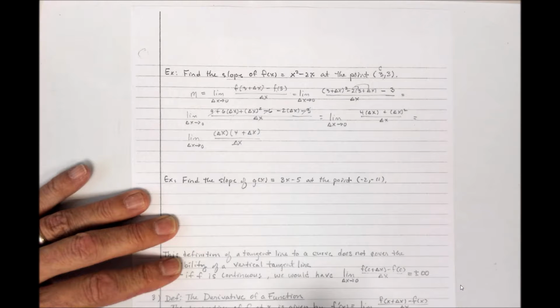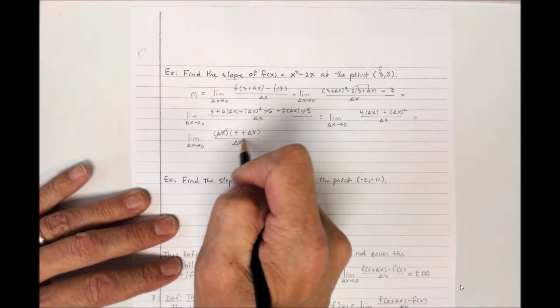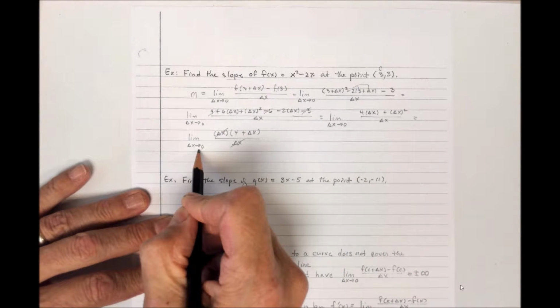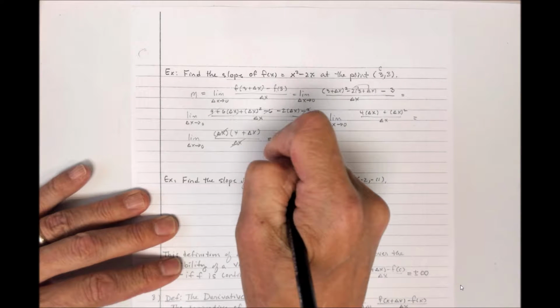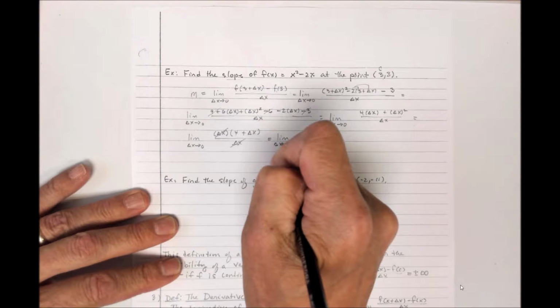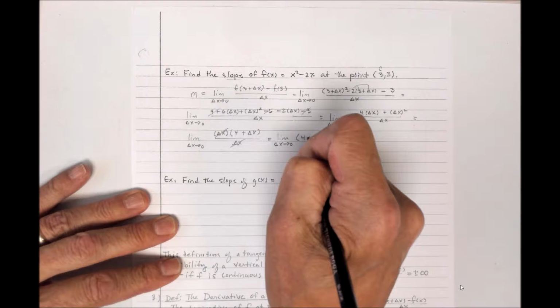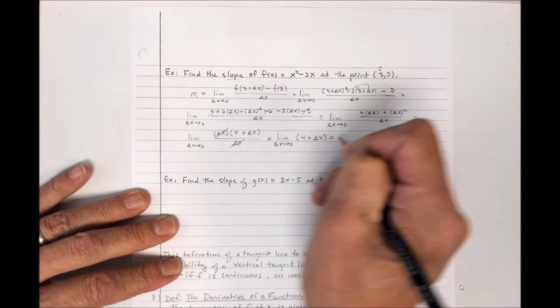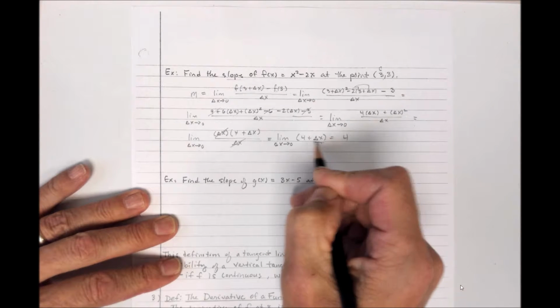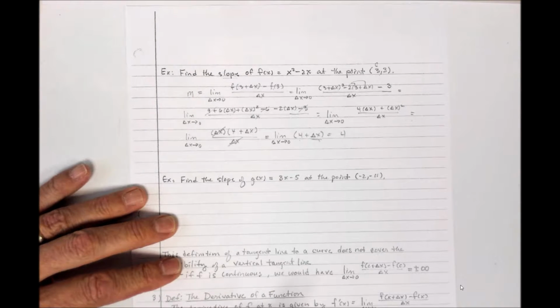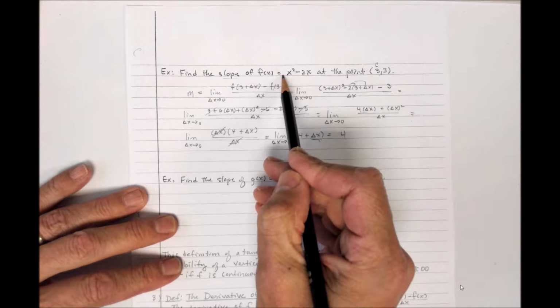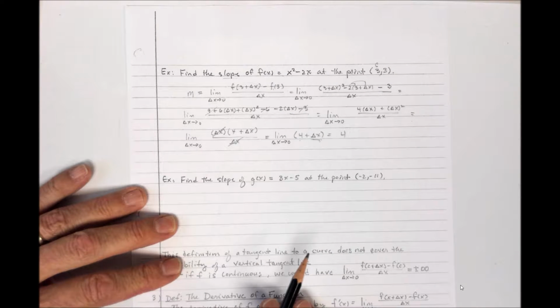Now you see why I went through the hassle of doing all this simplification, because now the delta x's cancel, and that's what was giving me 0 over 0. So now I have the limit as delta x goes to 0 of the expression 4 plus delta x. Well, that's 4. If delta x is going to 0, then I'm going to have 4. And that turns out to be the slope of the tangent line to this curve at this point. It's pretty straightforward stuff. Okay?